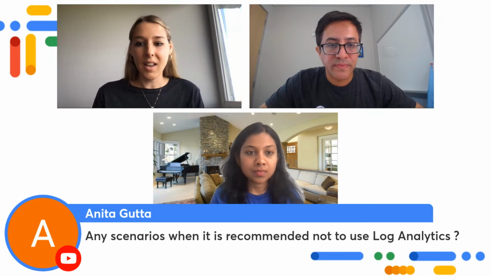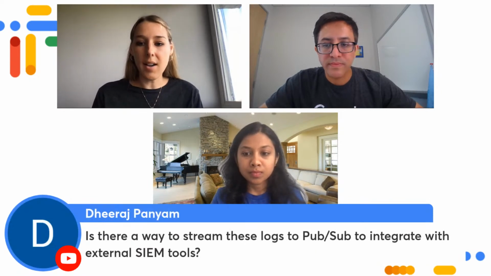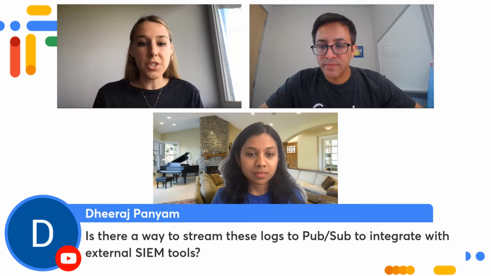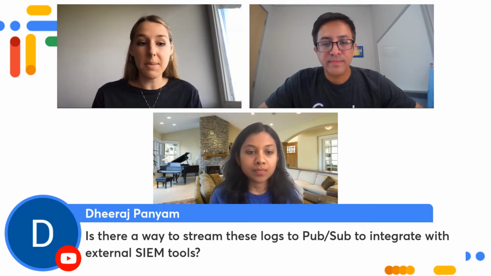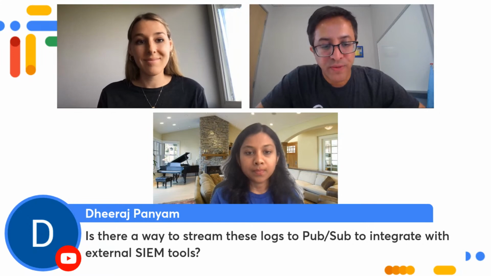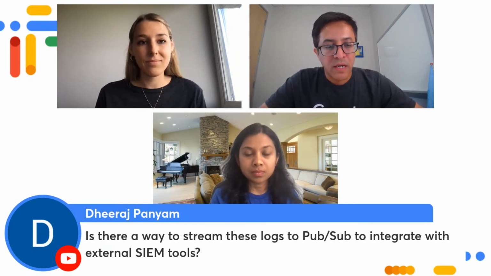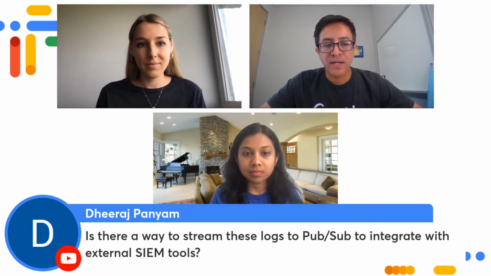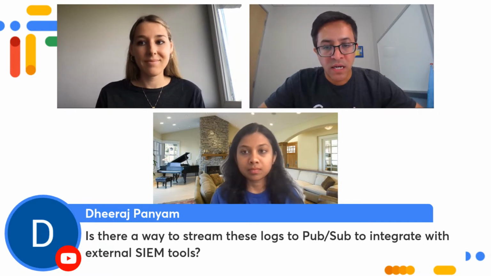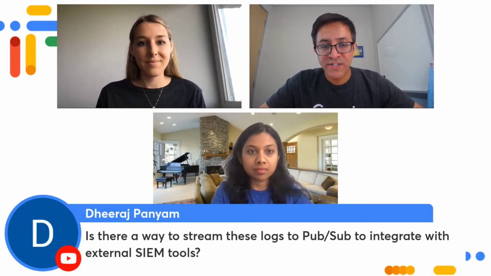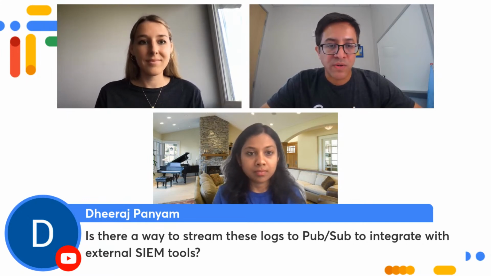Makes sense. Okay, we have just a few more. Is there a way to stream these logs to Pub/Sub to integrate with external SIEM tools? There is. We offer a Cloud Pub/Sub export. From Cloud Logging, you can set up sinks to export logs to Cloud Pub/Sub. There are also exports to BigQuery as well as Google Cloud Storage. If you want to integrate with an external SIEM provider, you can use Pub/Sub and have a subscriber on the other side to get these logs. You do incur the Pub/Sub cost to export the data out.